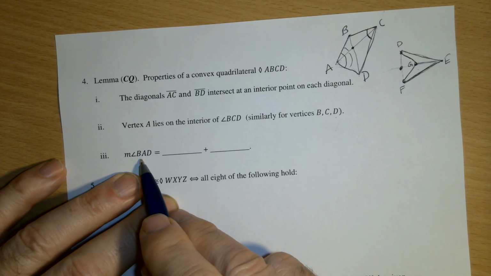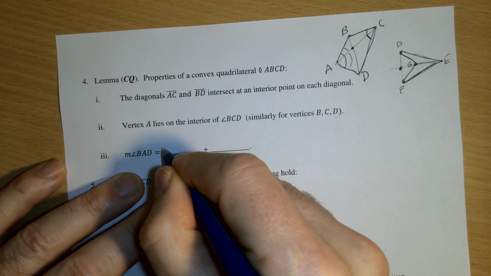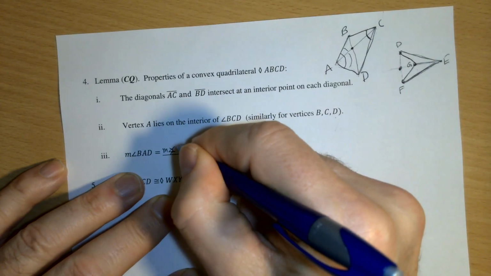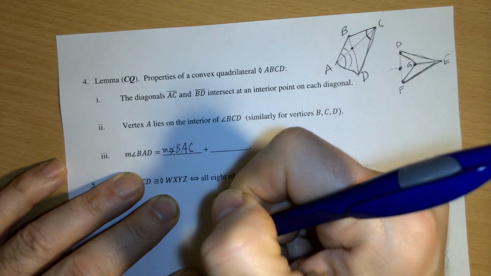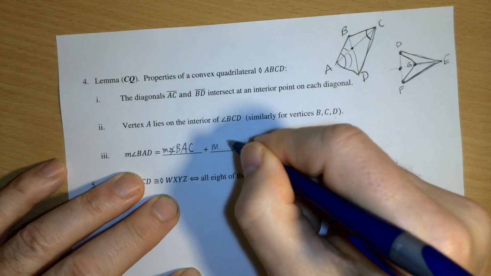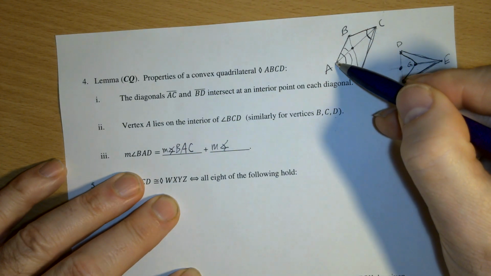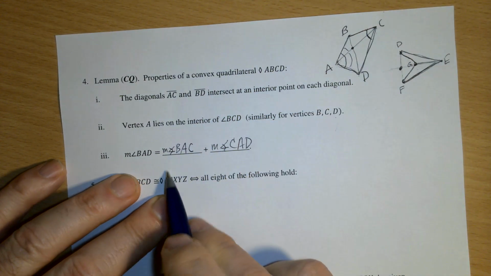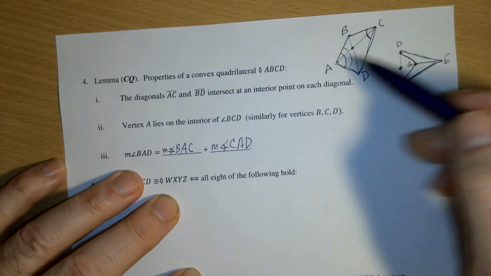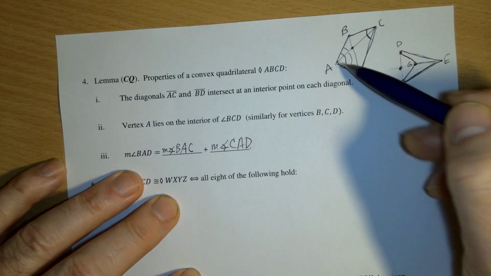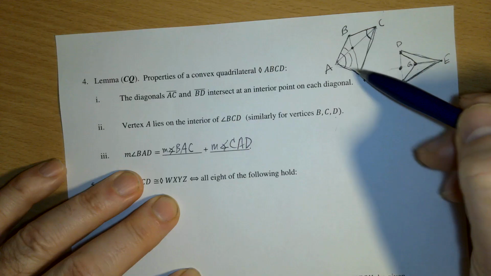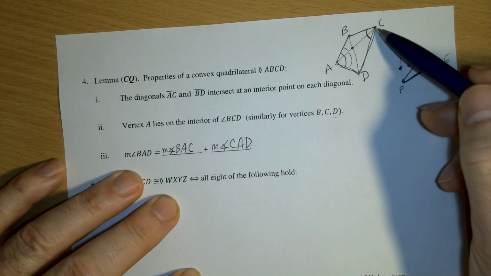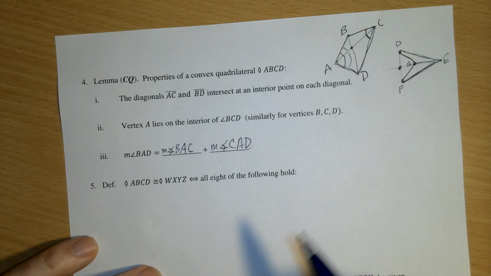The measure of angle BAD is equal to the measure of angle BAC, that's a part of it, plus the measure of angle CAD. And again, there are 3 equivalent statements I could have made. I could have gone with ADC, that angle. The measure of that angle is equal to the measure of ADB plus the measure of angle BDC, and so on.